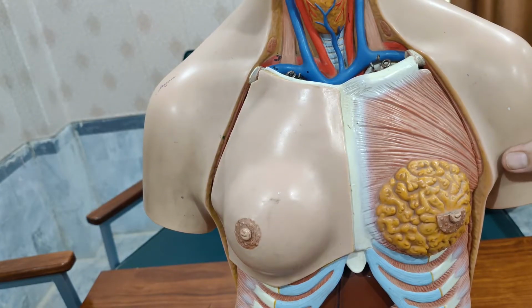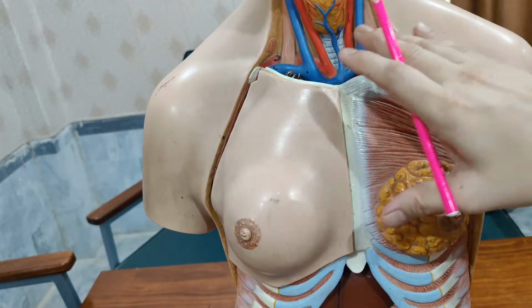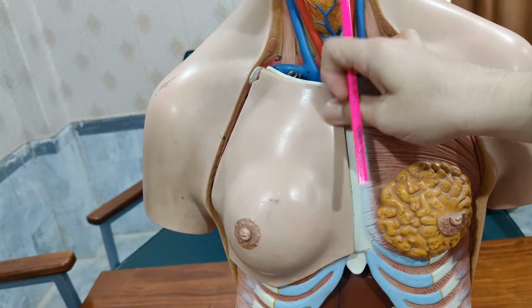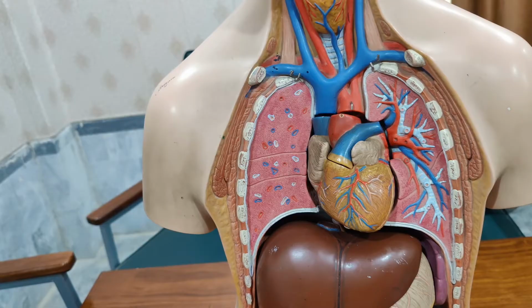In today's class I am going to discuss with you the model of the heart. So this is the model of the human body, and we will remove the anterior chest wall to show you the position of the heart in the body.